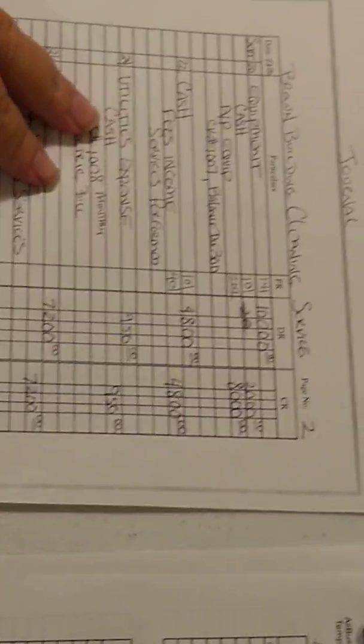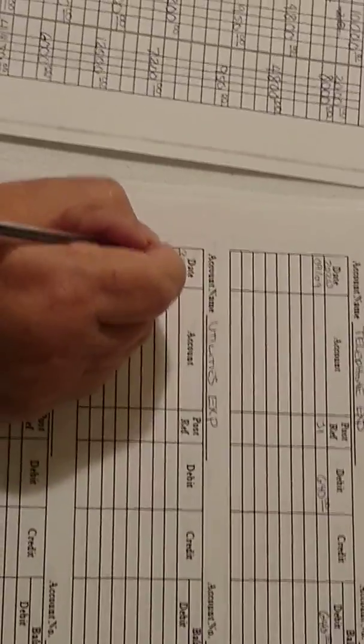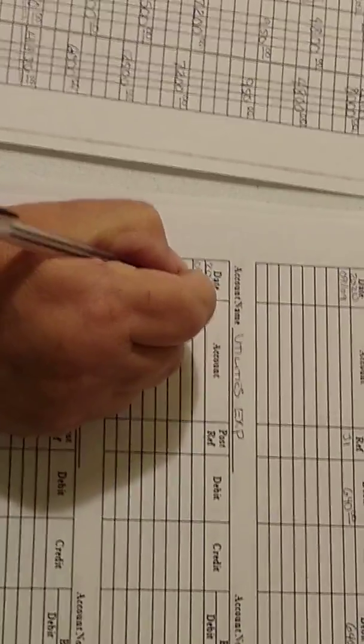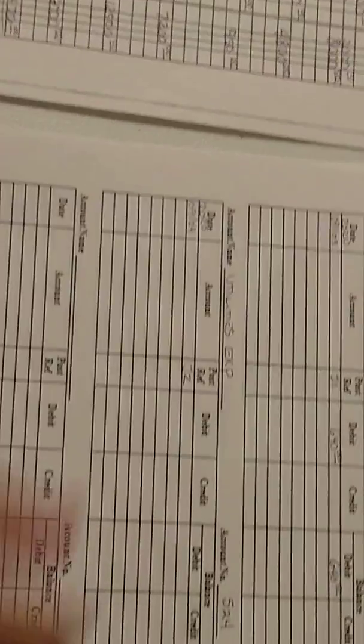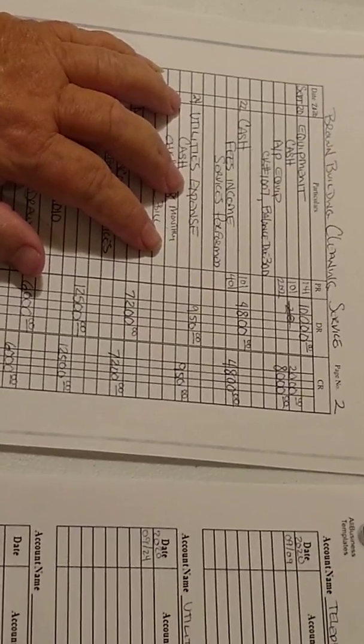The next one is utilities expense. We paid a utilities expense, so the expense is going to increase. Our cash is going to decrease. So we'll go over here to utilities expense, account number 524. And this is for the electric bill. So we're going to go ahead and put the date, 2020. And the date is 09/24. Posting reference, J2. And we're going to debit utilities expense, $950.